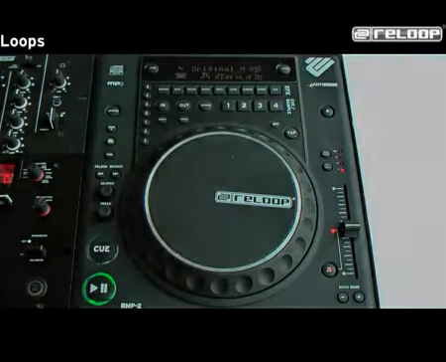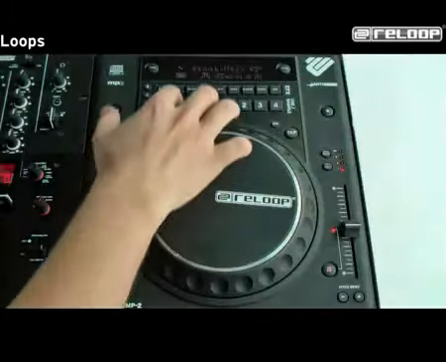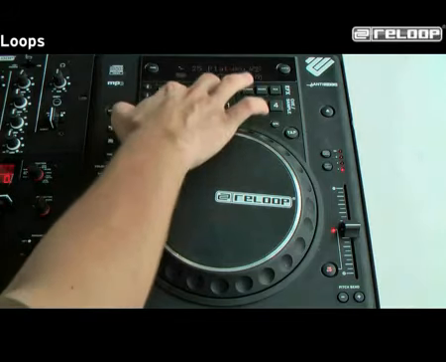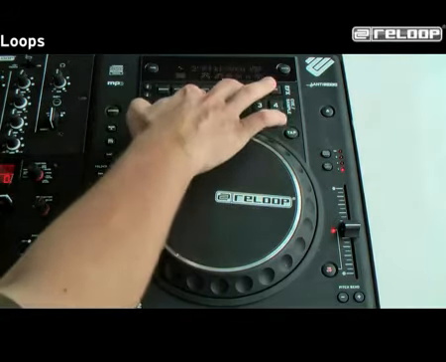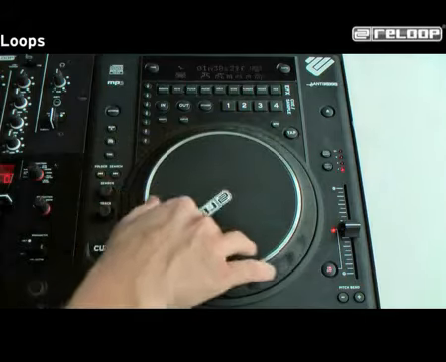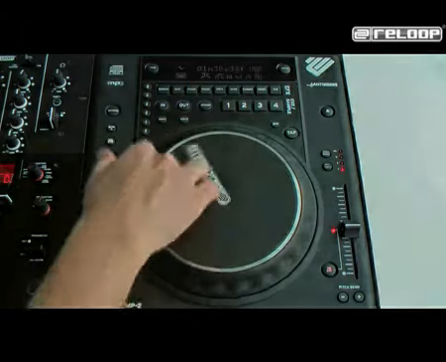The loop in point can be adjusted by pushing the loop in key again. In order to adjust the loop out point, you have to push and hold the reloop button about 2 seconds. Now you can adjust the loop out point by turning the jog wheel. Loops can be stored like cue points onto the sample banks.